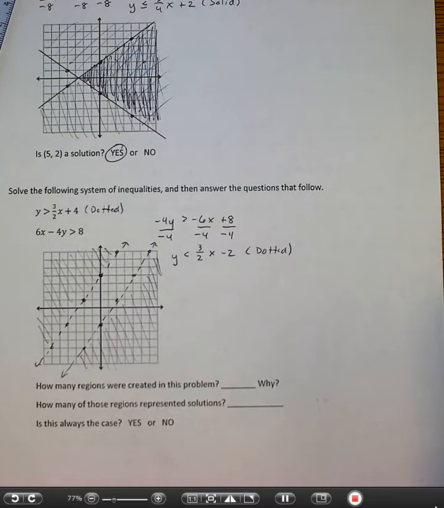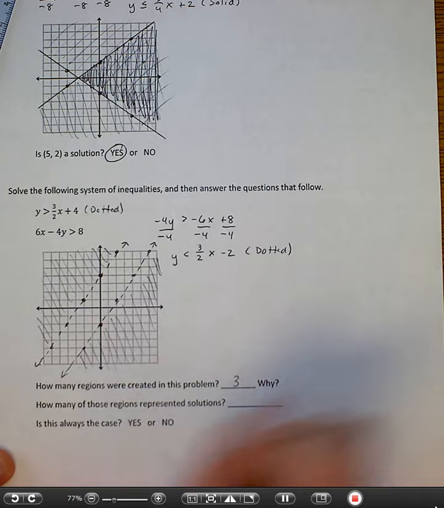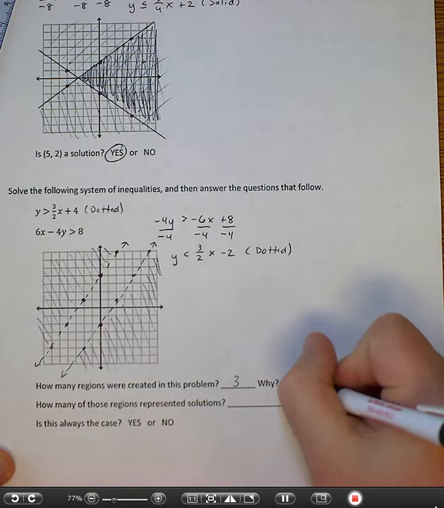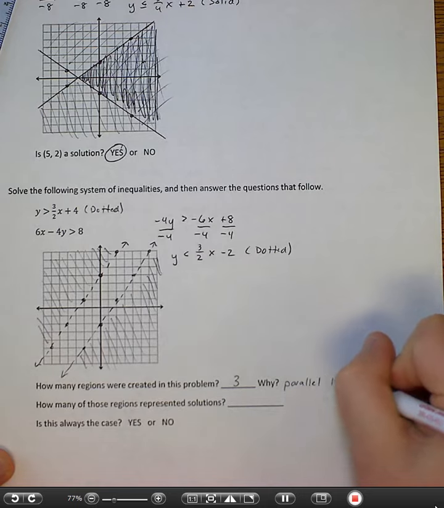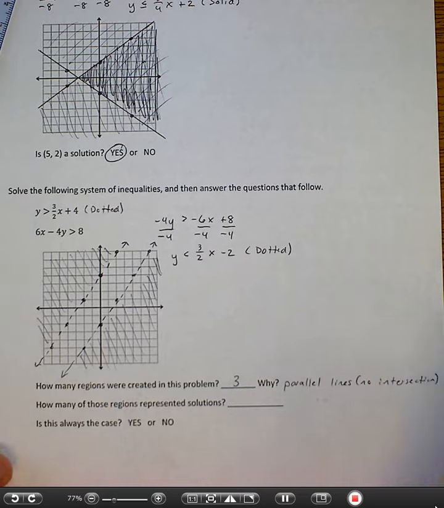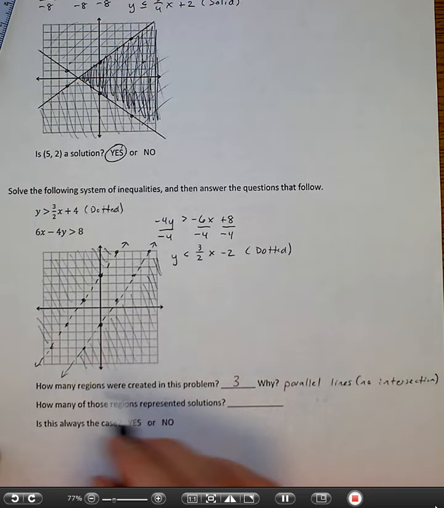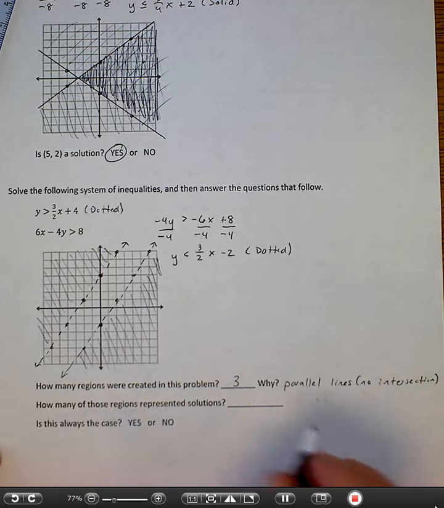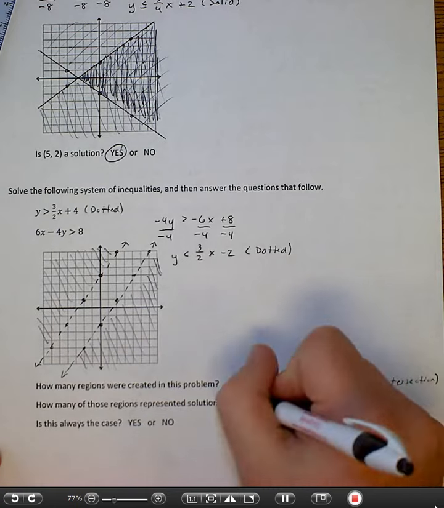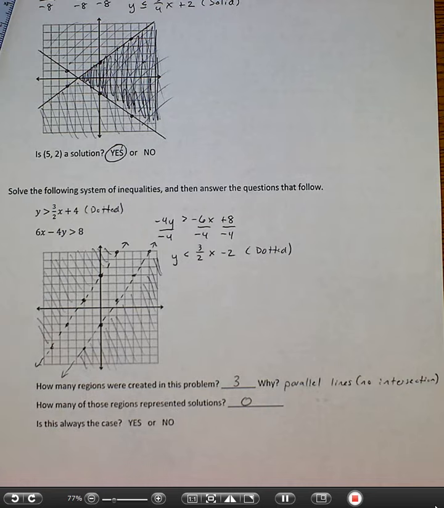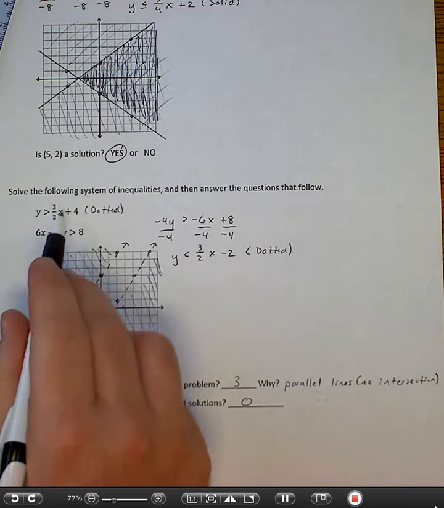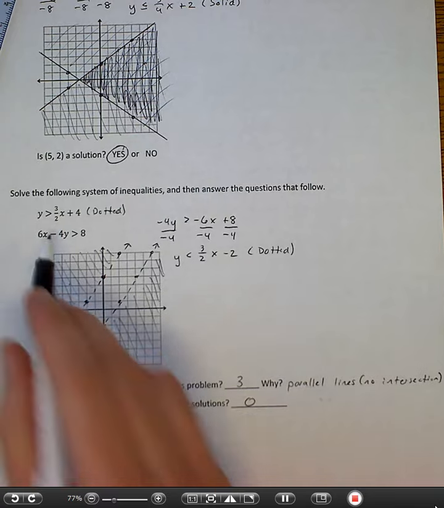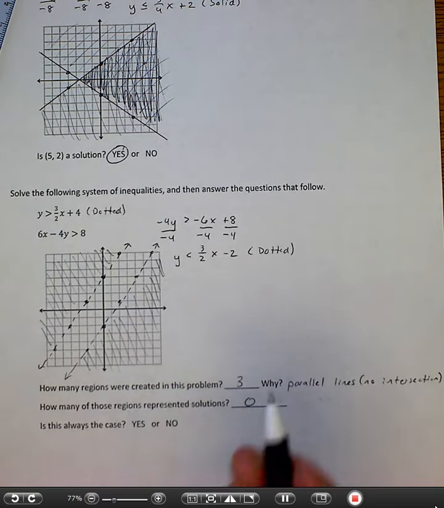Where's the overlap? Well, that's weird. There is none. Okay, how many regions were created in this problem? Well, there was only 3. Why? We had parallel lines, which means there was no intersection. Okay? So we have 1, 2, 3 sections. How many of those regions represented solutions? None. None of them had overlap. A solution here only worked for the first one. A solution here only worked for the second one. There's no part in this whole thing where it worked for both of them.